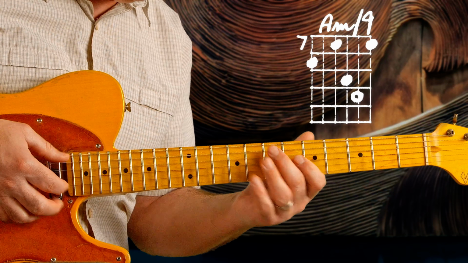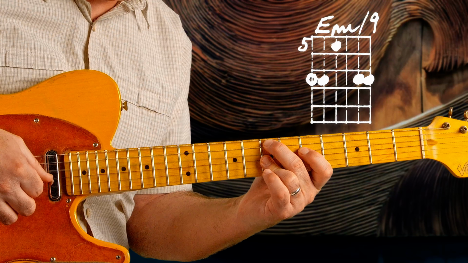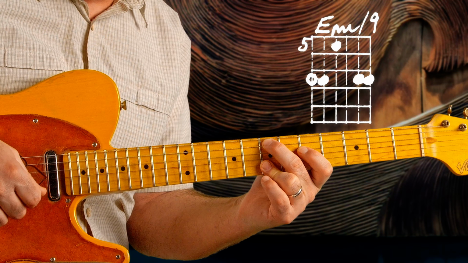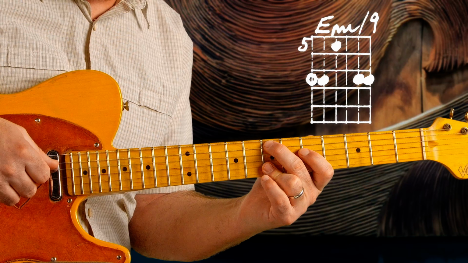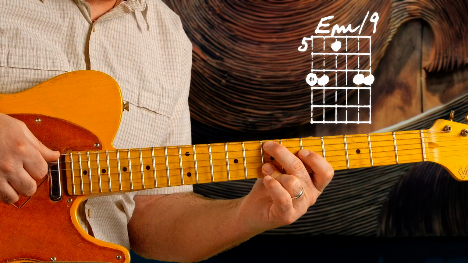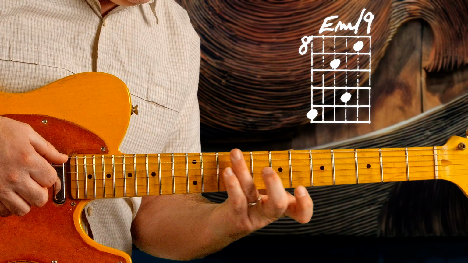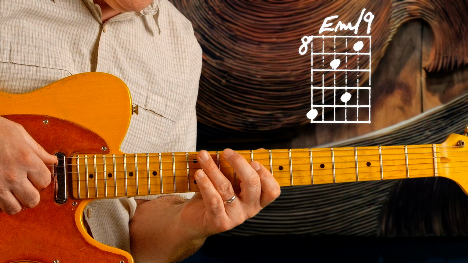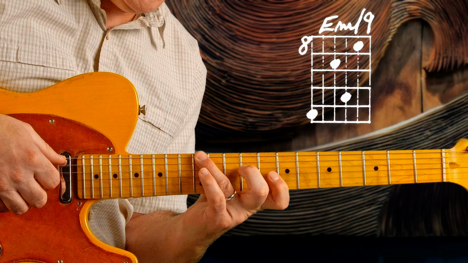E minor add 9 in position 5. We've got the root, the flat 3, the 9, and the 5. We can do so much with each one of these voicings. All right, position number 8, E minor add 9. We have position 8, and then we're up. I can see we're up to 12.